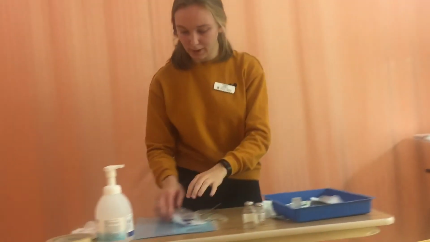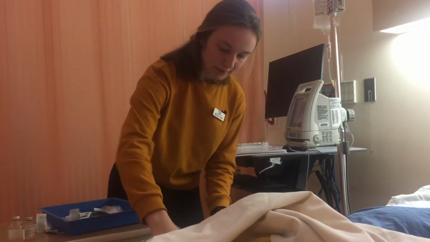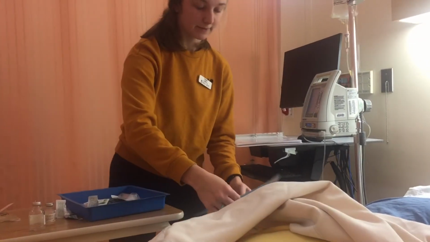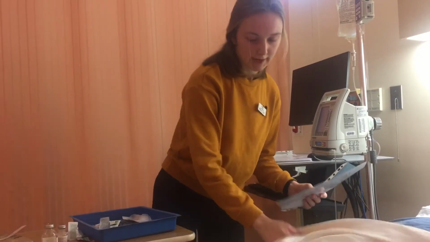So now I'm going to get my MAR, and I'm going to compare it to the patient's wristband. So can you tell me your name, please? And can you tell me your date of birth? And he verbally confirmed both of those two identifiers. And do you have any allergies? No? Okay. So he has no known allergies.